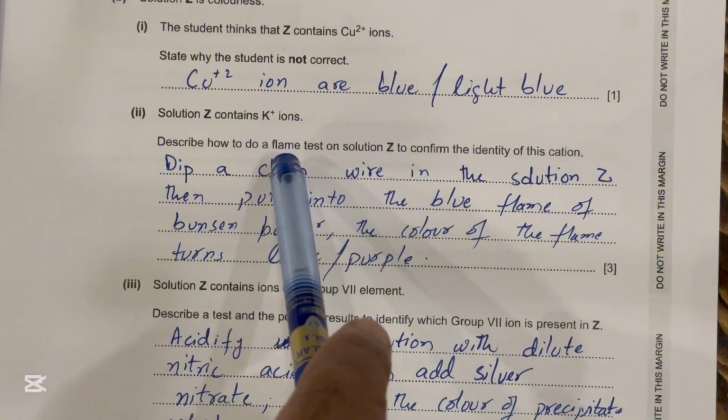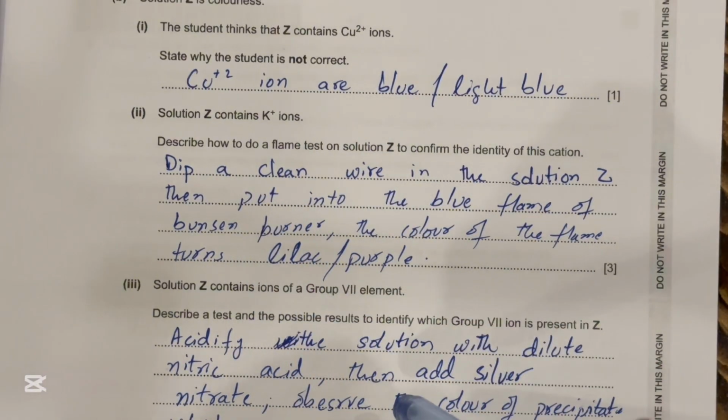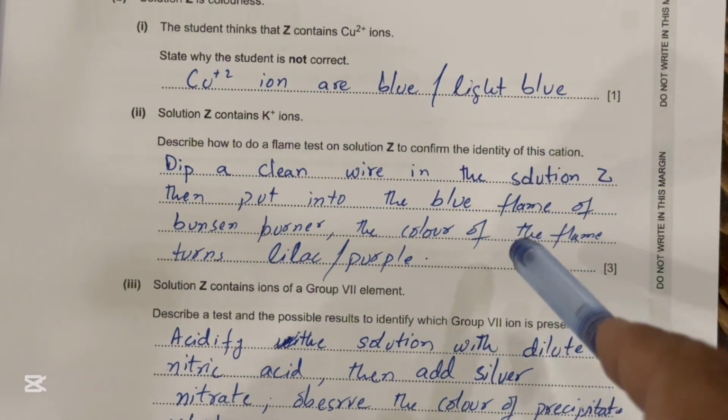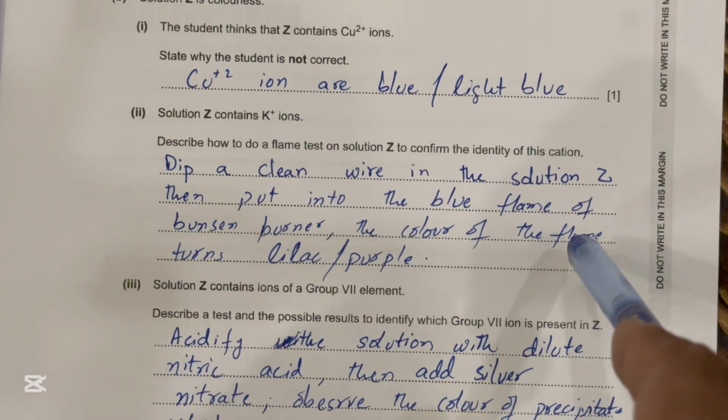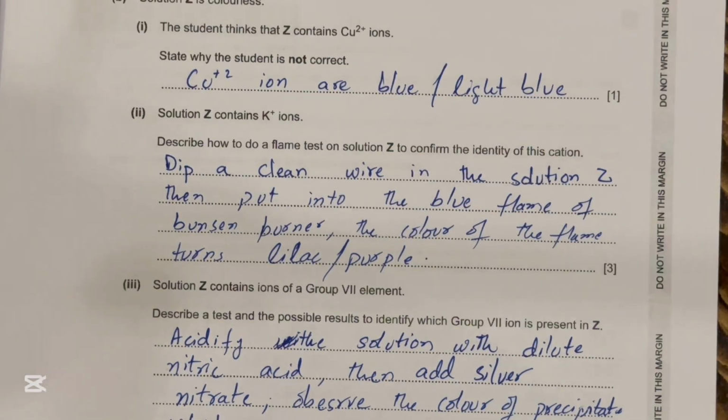Moving to the second part. Solution Z contains potassium ion. Describe how to do a flame test on solution Z to confirm the identity of the cation.